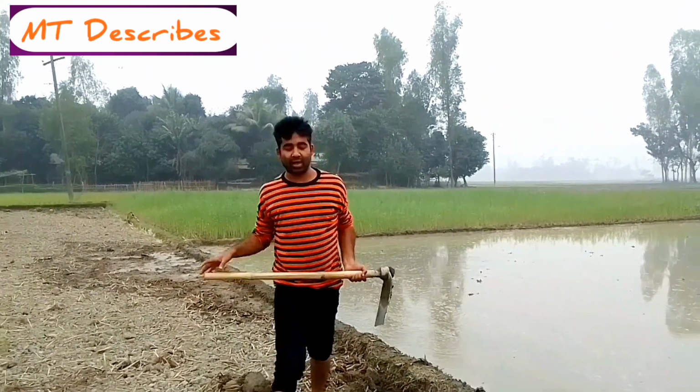Now, in our villages, this agricultural equipment is called a spade in English, and in Bengali it's called kodal. Here we can see that this land must be leveled before the watering.